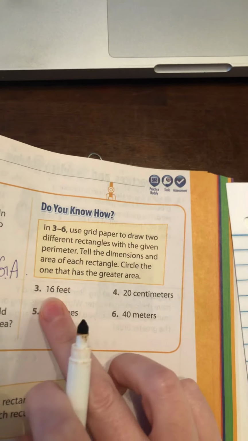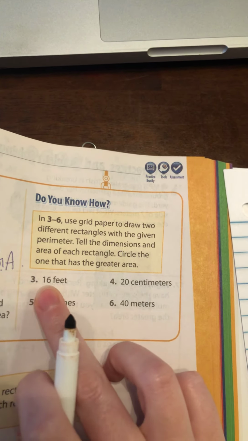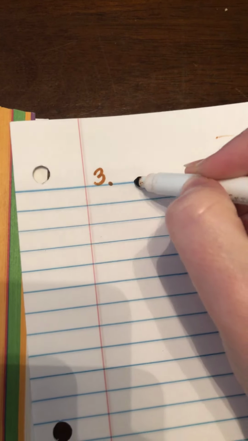So the first one, we want a 16-foot perimeter for 2 rectangles. Same perimeter, different area. So this is number 3. And I'm going to go ahead and draw my 2 rectangles.